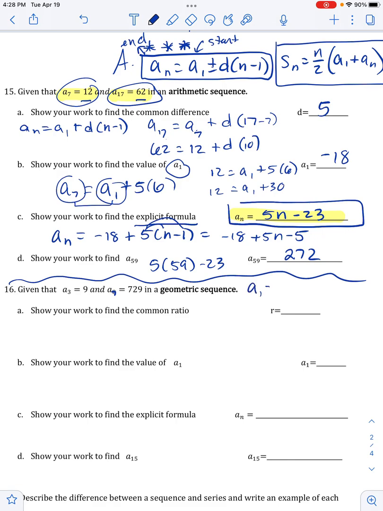So now my general formula is going to be a little bit different. And I'm going to just look up on the board and be like, okay, now I'm talking about geometric.